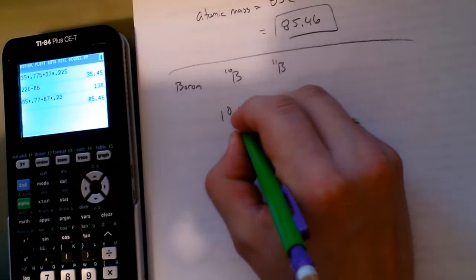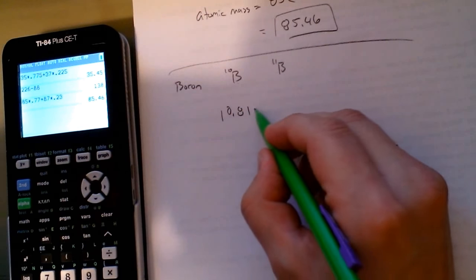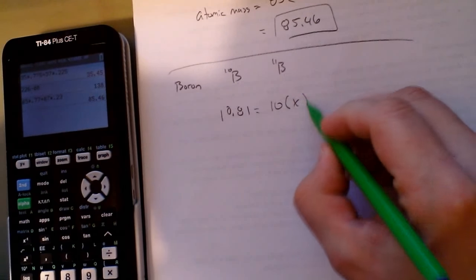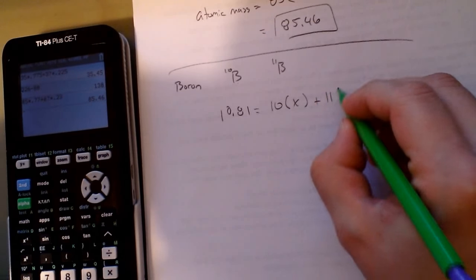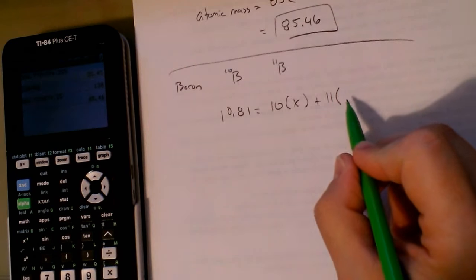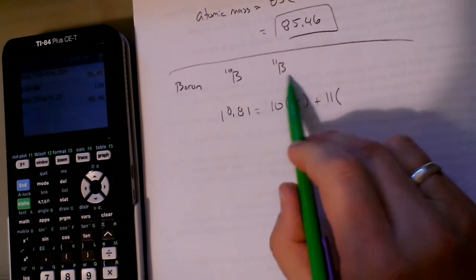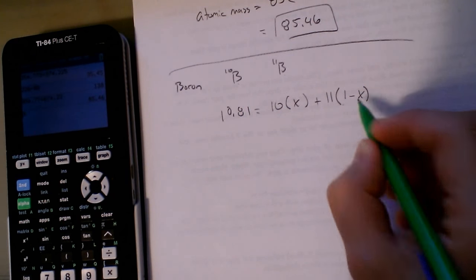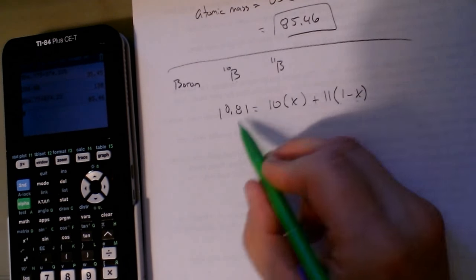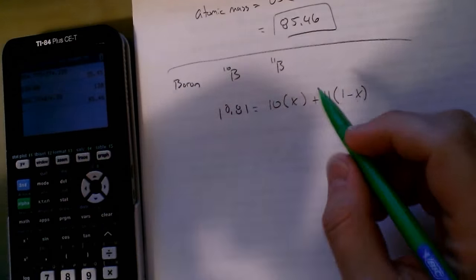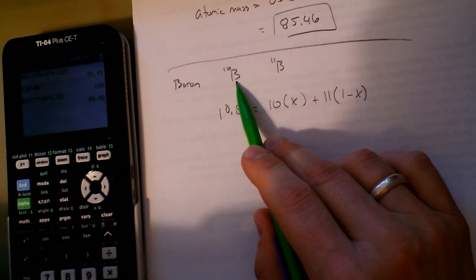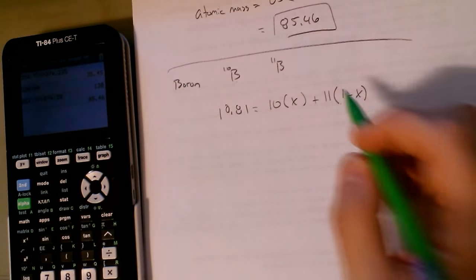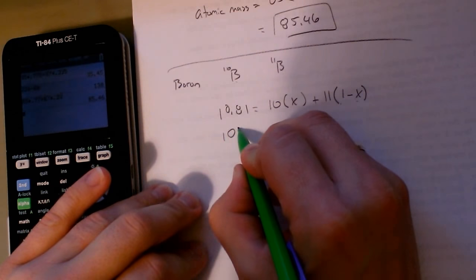So we use the same equation as before, except we just have a different unknown. The atomic mass is equal to the mass number times the percent abundance plus the mass number times the percent abundance. Now what's the percent abundance of the second one? Since we know there's just two isotopes, the percent abundance of the second one is 1 minus the percent abundance of the first one. So we're just going to go ahead and solve this equation. X will give us the percent abundance of boron-10. 1 minus X will give us the percent abundance of boron-11.